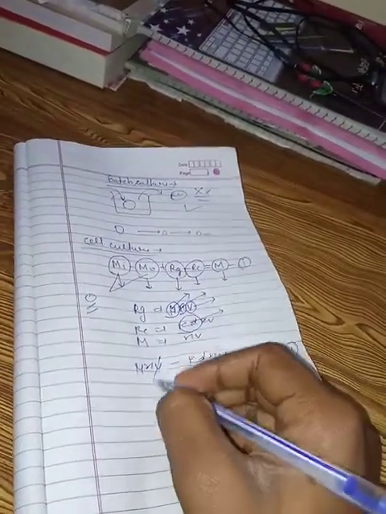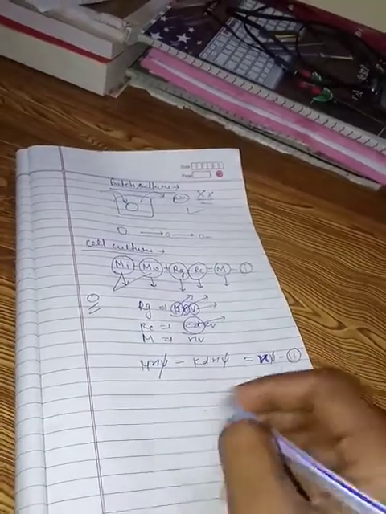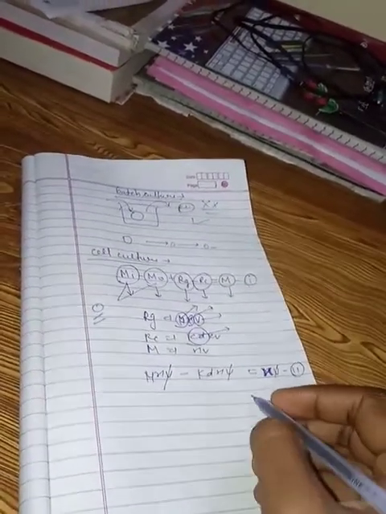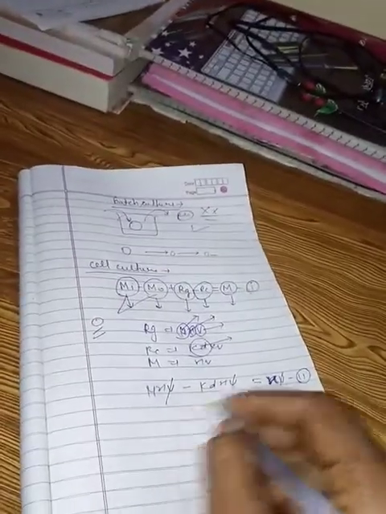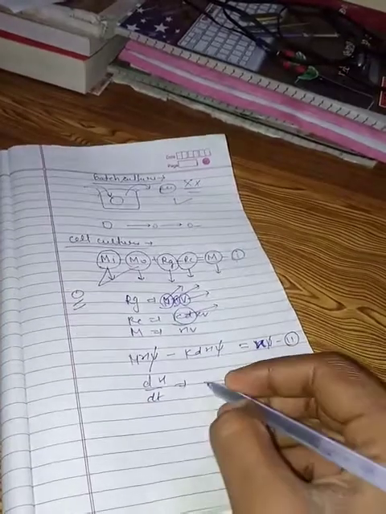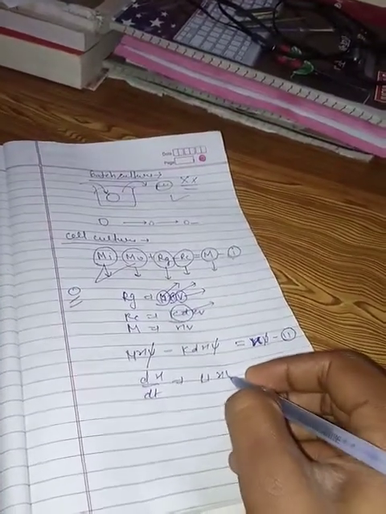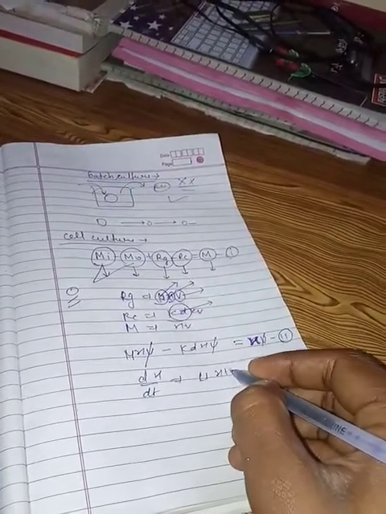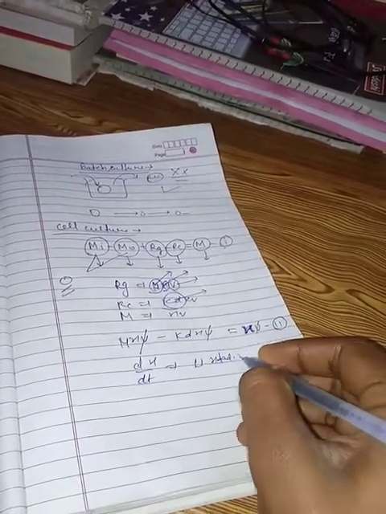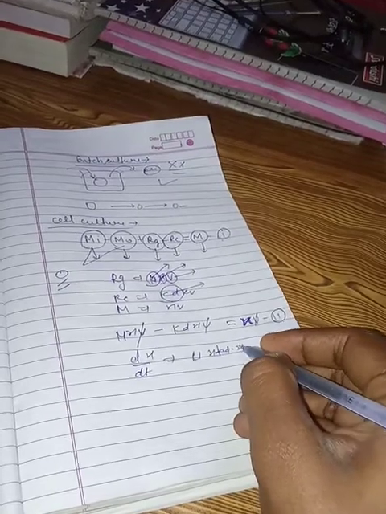So we will cancel out all these v's. Now we will differentiate it with respect to t. So dx with respect to t equals mu x minus kd x.